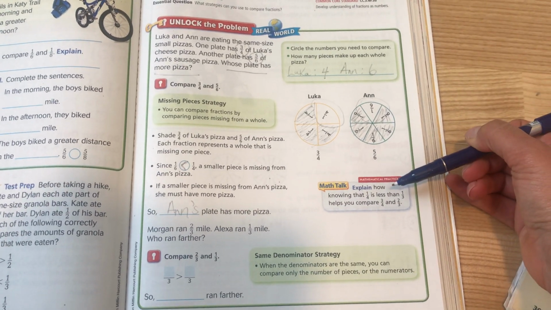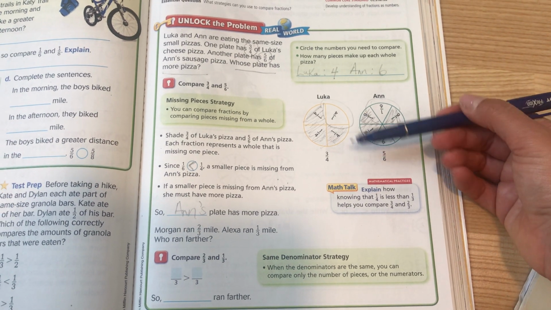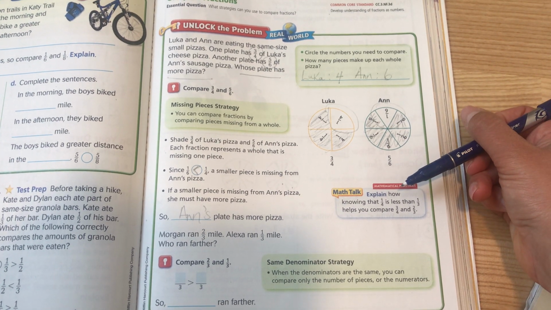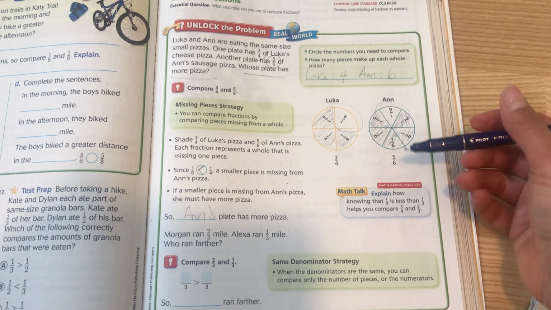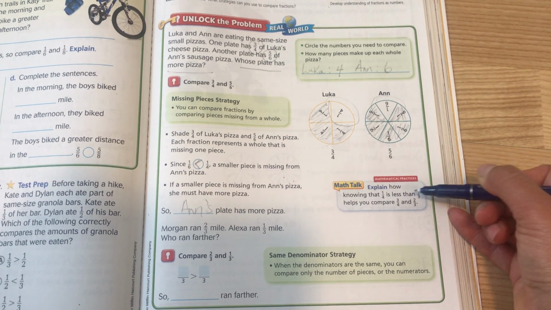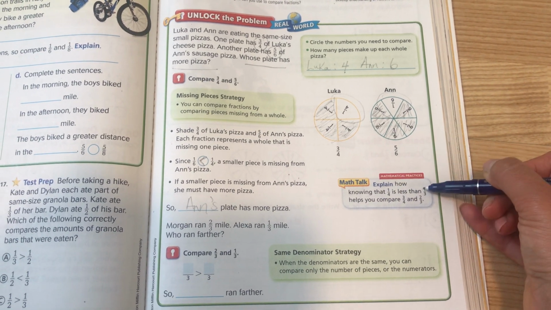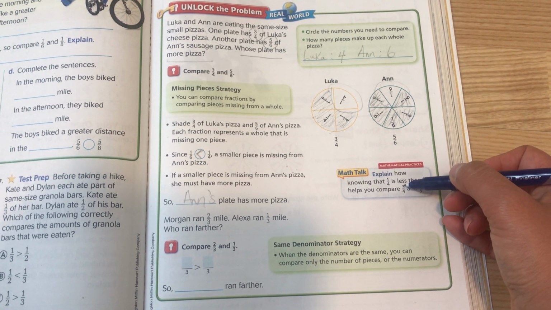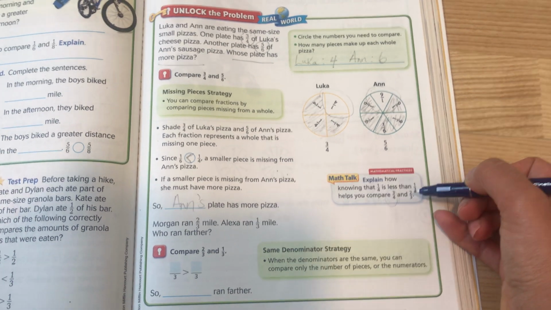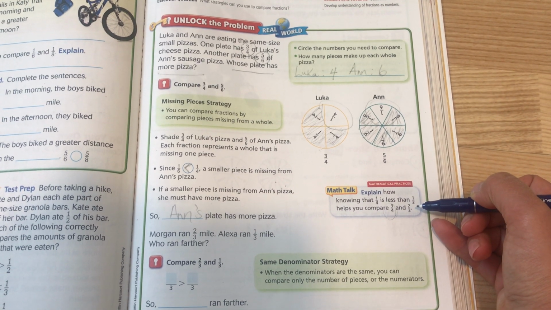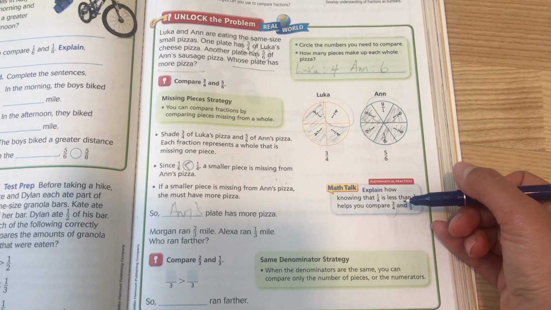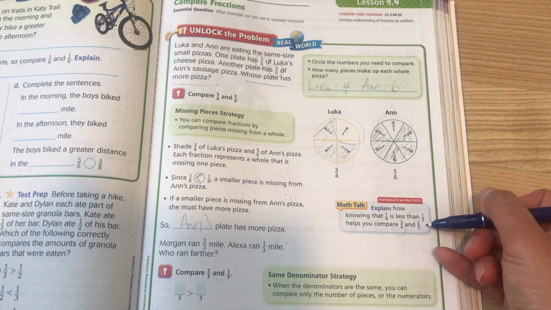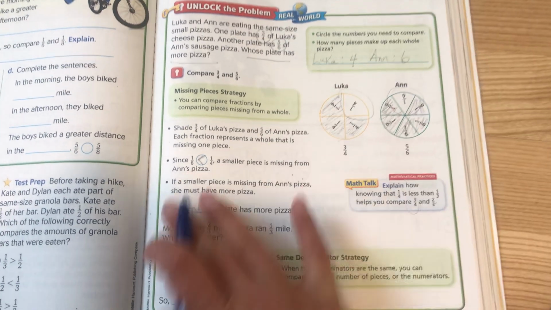Okay? Explain how knowing that 1/4 is less than 1/3 helps you compare 3/4 and 2/3. Well, if I know that this is a smaller fraction of the whole, this is a bigger fraction of the whole, then I can tell that a bigger piece is missing from this whole. Okay, so 3/4 is going to be greater than 2/3, right?